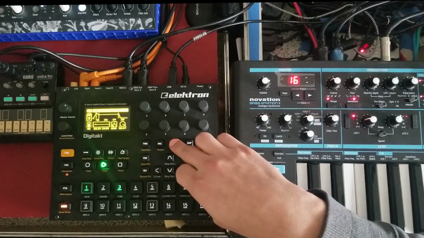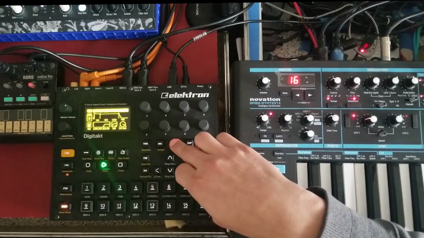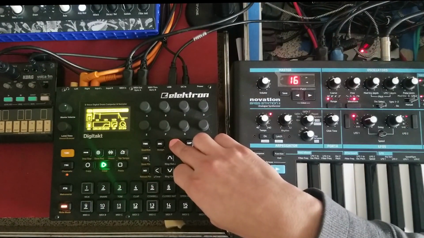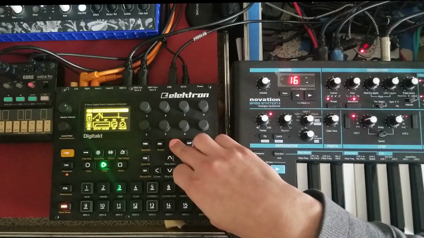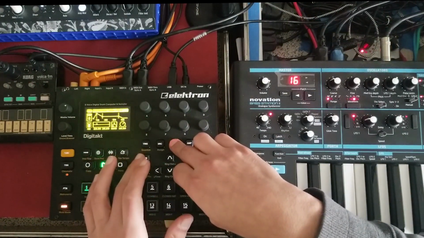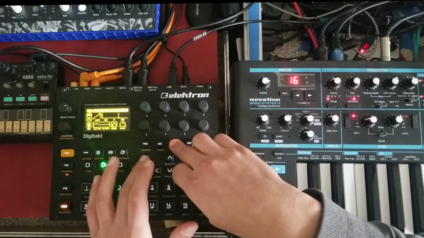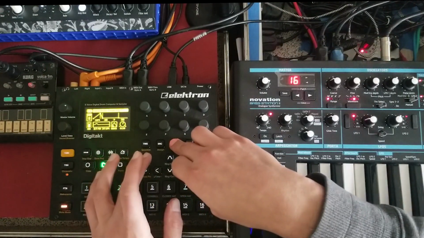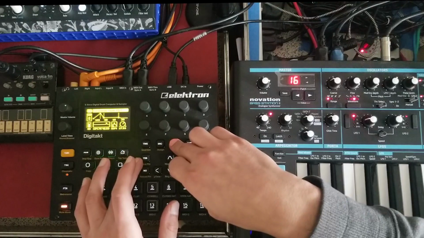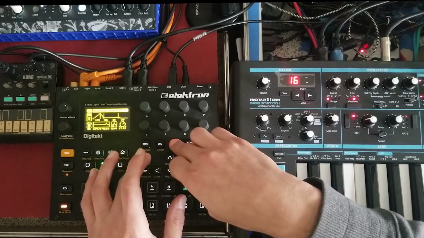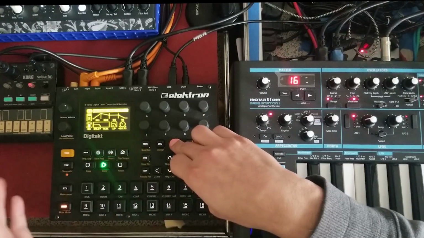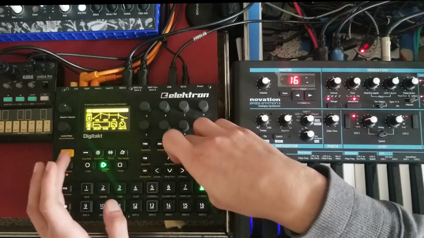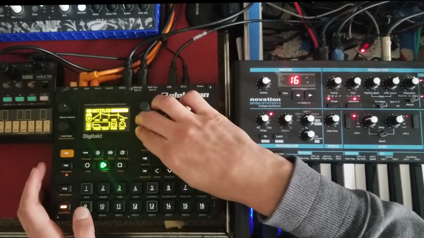Oh, I like that. Let's do it again. Yeah, this is so cool. You can keep doing it until you stumble on something that you really like. I love the grainy texture in here. Oh, low pass filter. Okay, maybe.